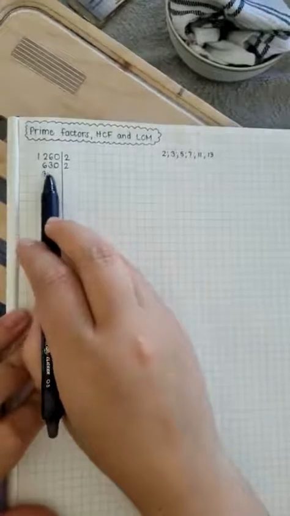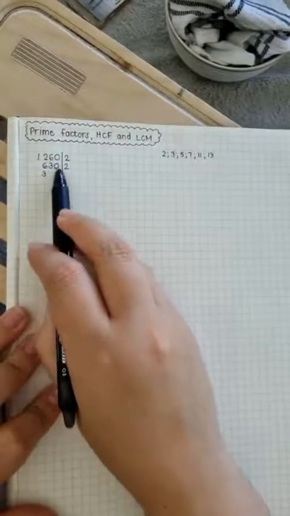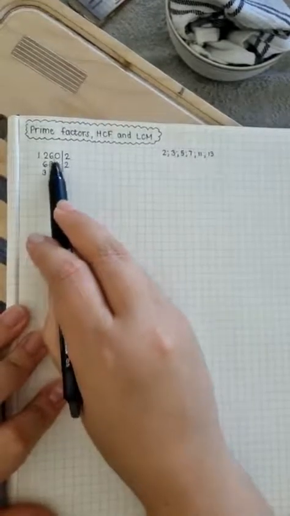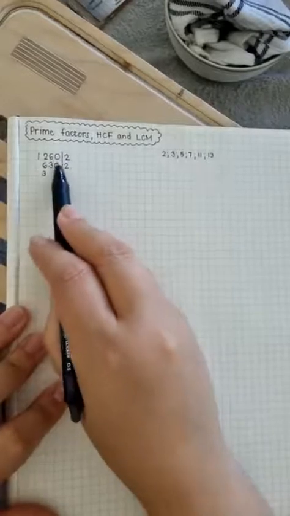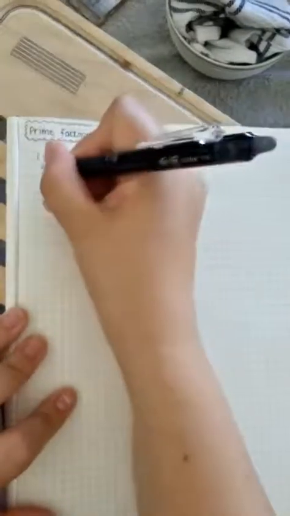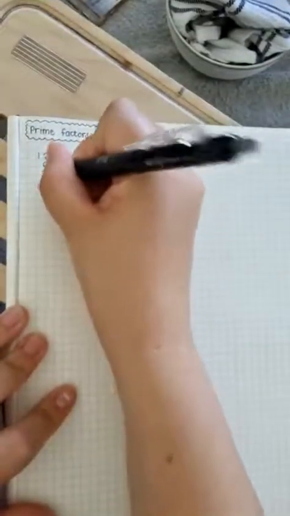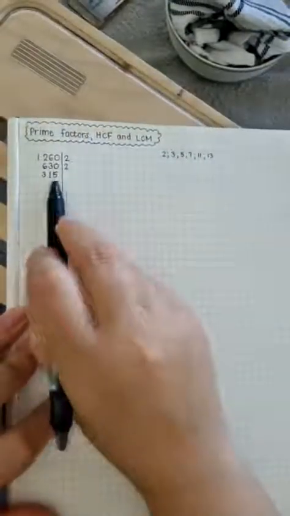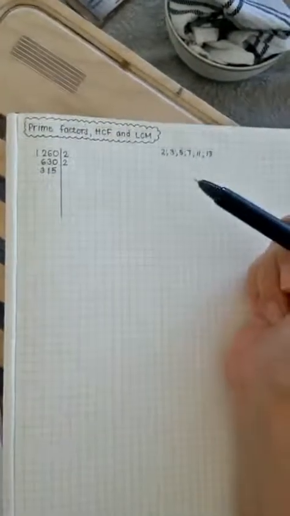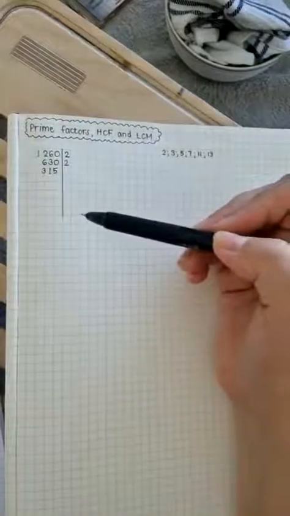3 divided by 2 does not give you a whole number, so now we're going to look at 30, the 2 digits that are left. 30 divided by 2 is 15. Because the answer is 2 digits, we put them in those 2 digits there. So now we're ending up with 315.